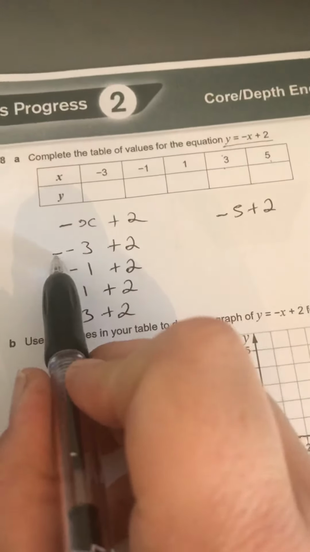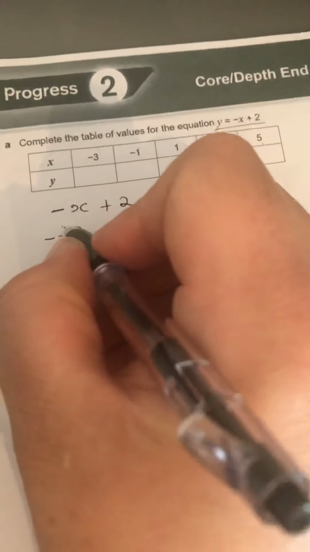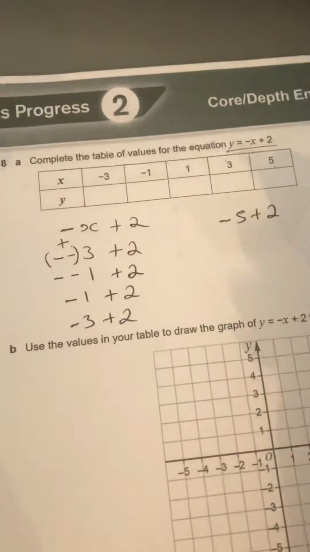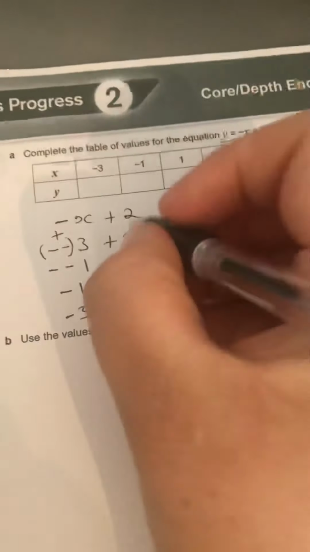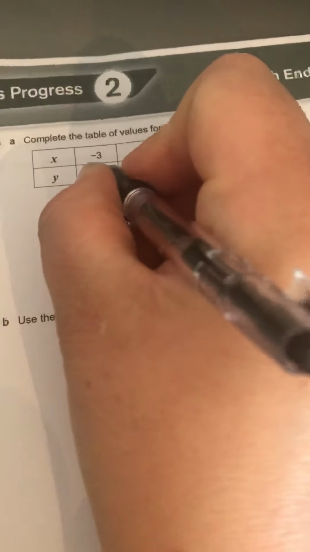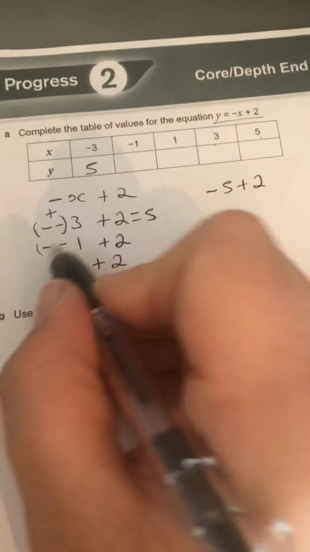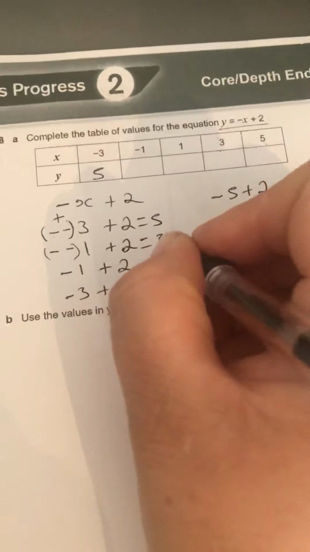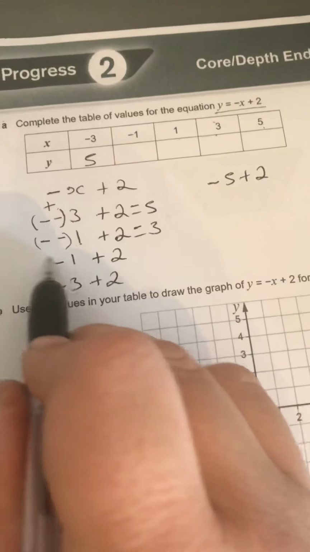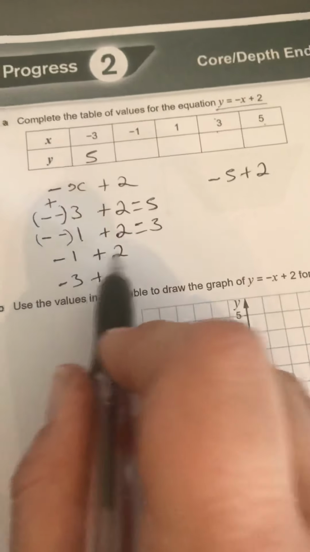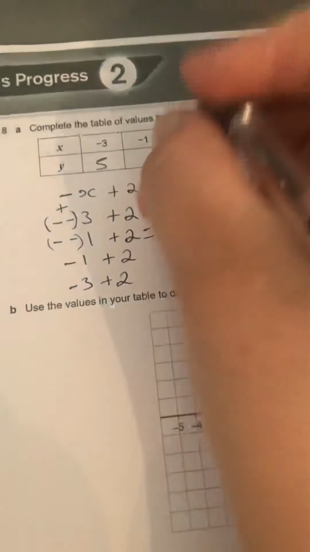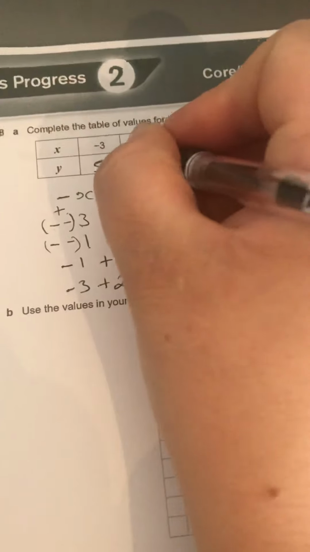So minus minus becomes a positive. If I take away a negative, it becomes positive. So 3 add 2 is 5. Again, with a minus minus, that becomes a positive 1. 1 add 2 is 3. This is not a minus minus, it's going to stay negative. So minus 1 add 2. If I owe somebody 1 and I give them 2, I'm now positive 1. I'll fill that 3 in.